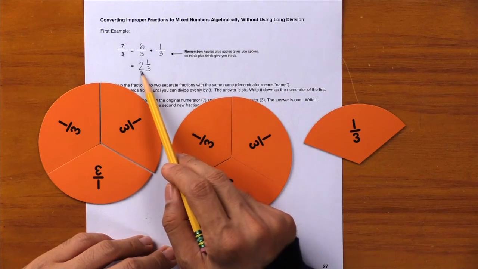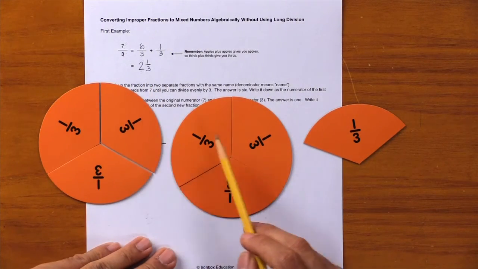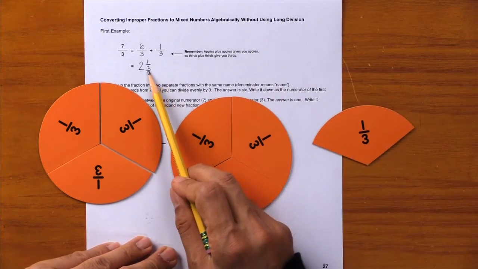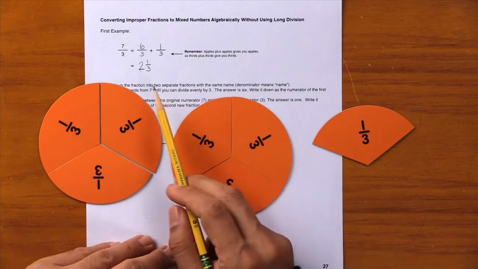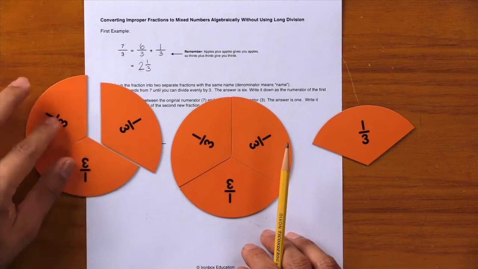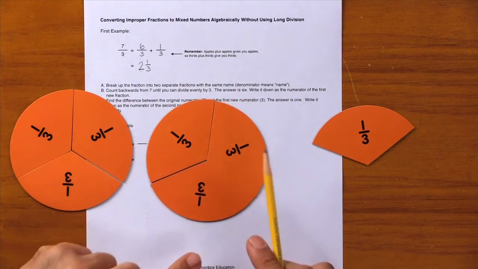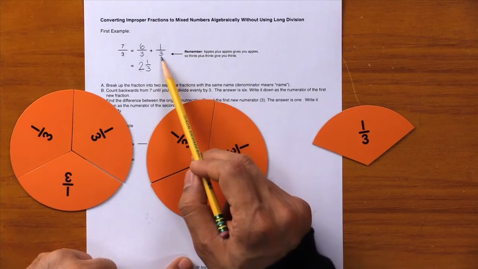So now when you do the demo this way, it becomes a lot more obvious where these numbers are coming from. This 2 here came from these 2 whole circles that we created by putting the pieces together. And this 1/3 is that 1/3 piece right here that's left over. So it becomes much more clear where the numbers are coming from. The 2 came from 1/3, 2/3, 3/3, 4/3, 5/3, 6/3, which is right here. And there's the extra 1/3. So this is a much more concrete and intuitive way of converting improper fractions to mixed numbers.